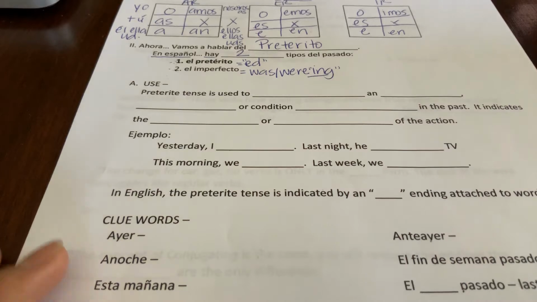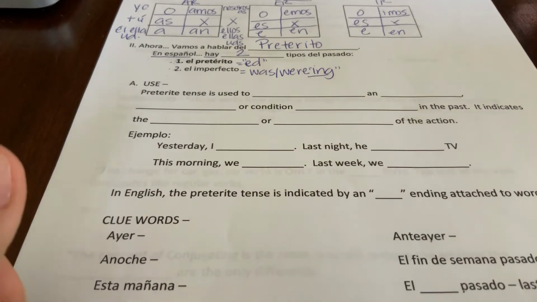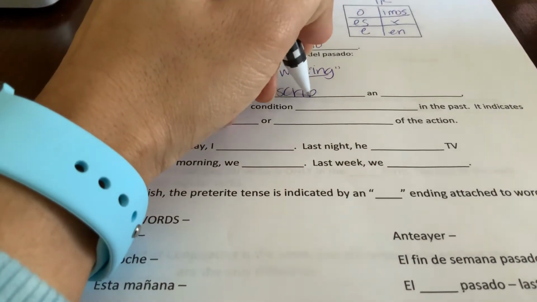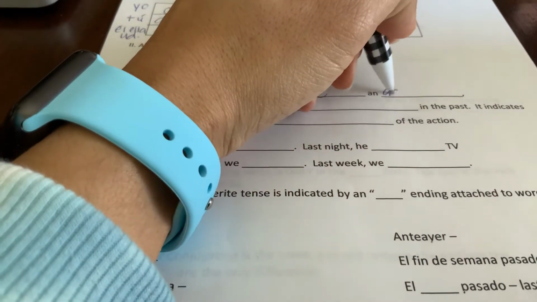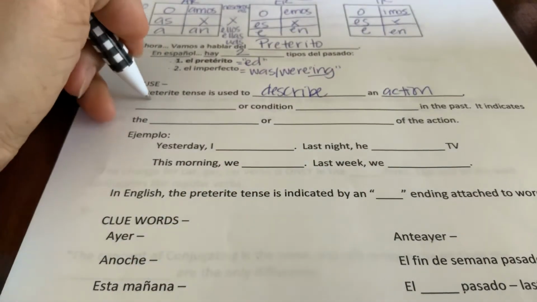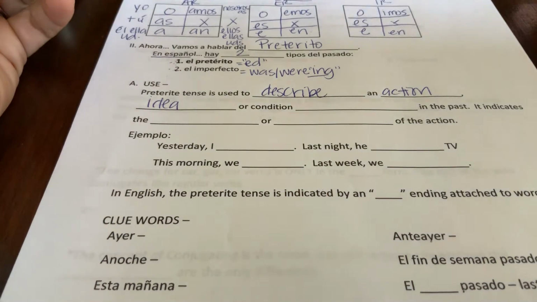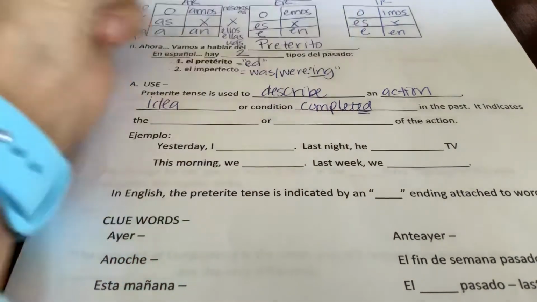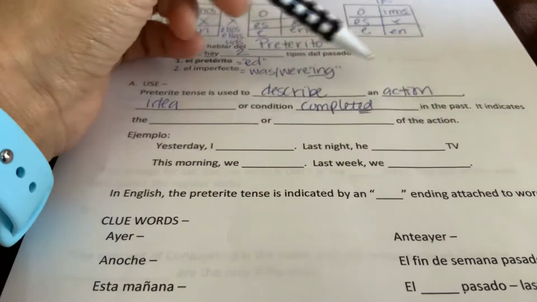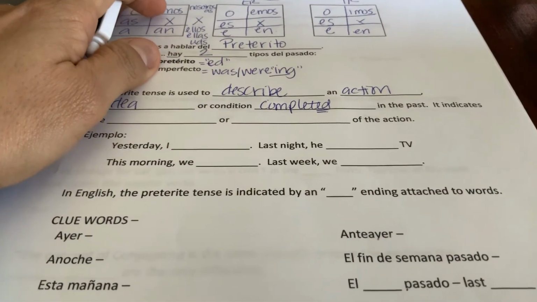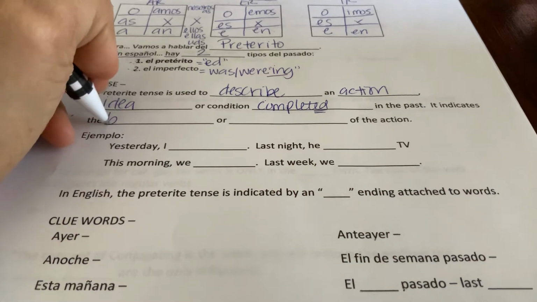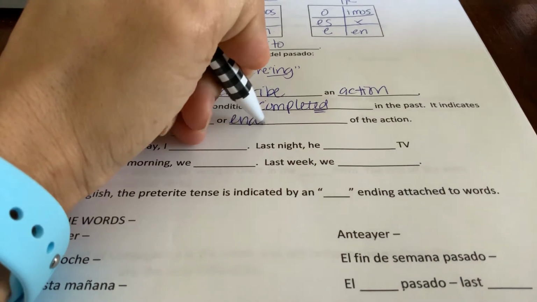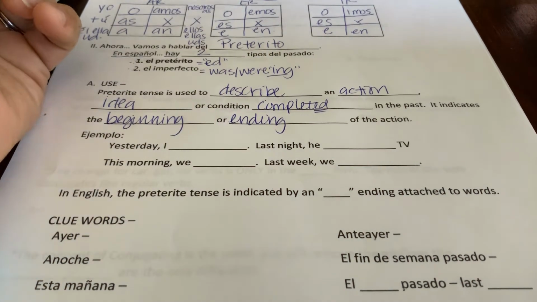So use. The preterit tense is used, okay, to describe or talk about an action, idea, or condition completed, and I want y'all to see this, completed ends with an ed, okay? It's done and over with in the past, okay? It indicates the beginning and/or ending of the action.